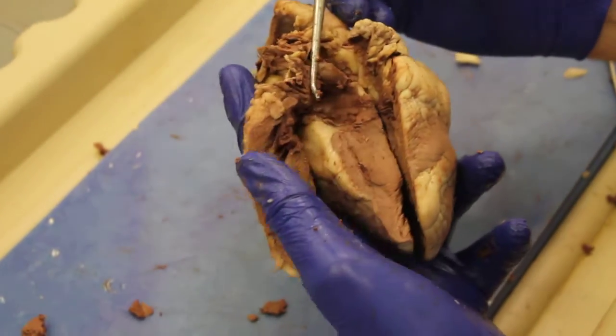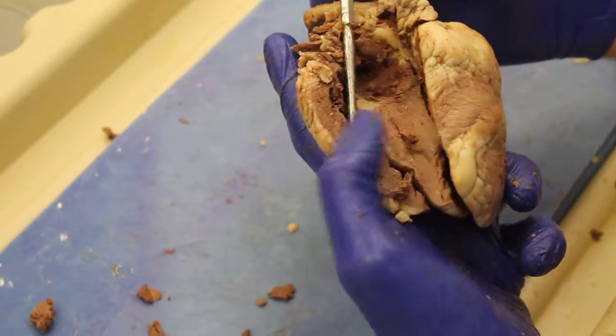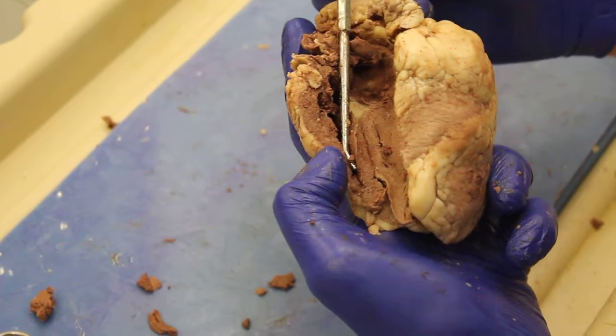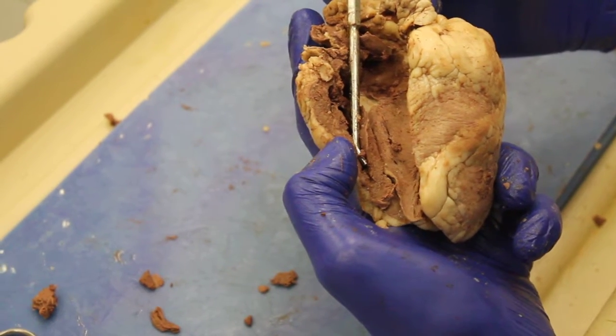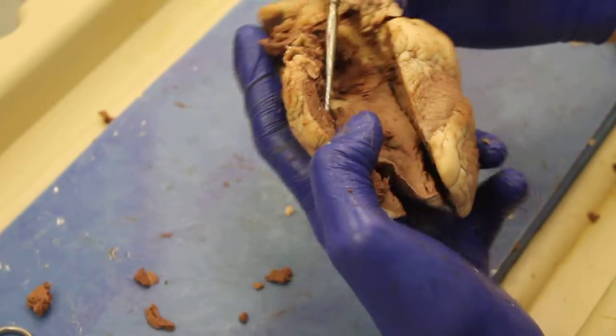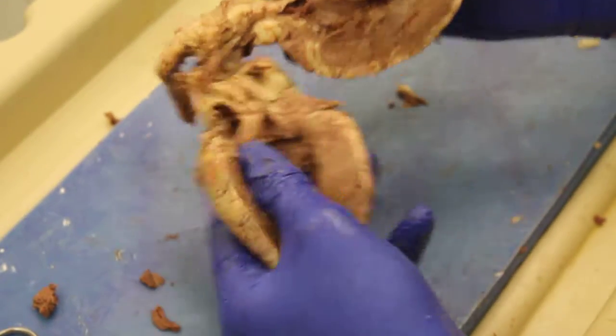And this pulmonary trunk comes from this right ventricle. So that's pretty much the interior of the heart.